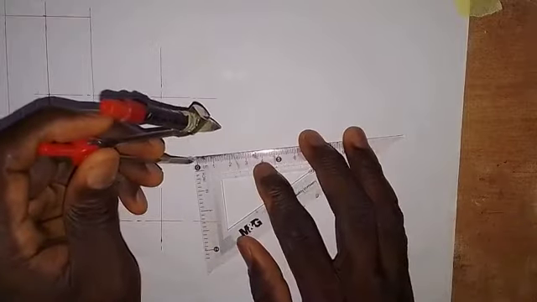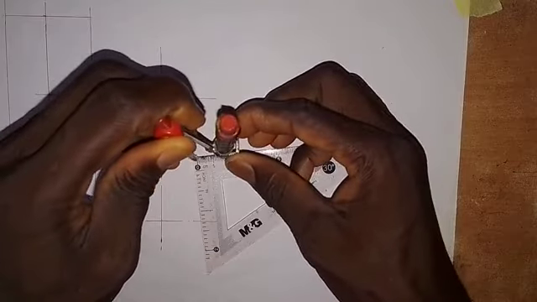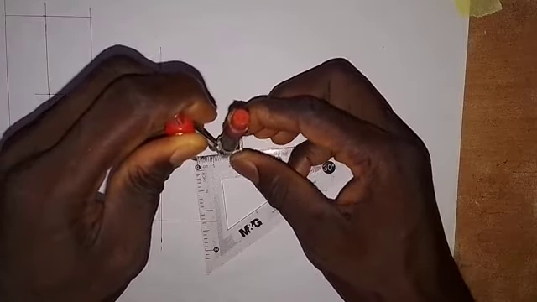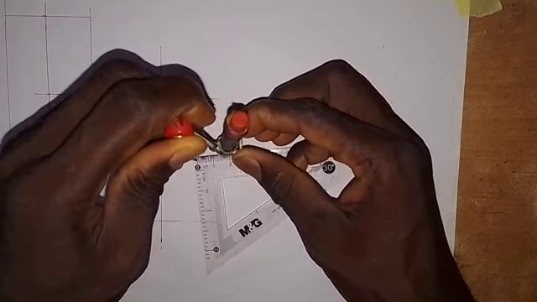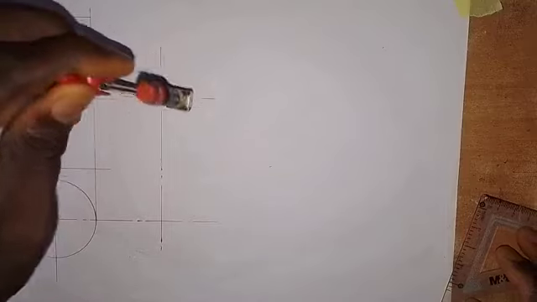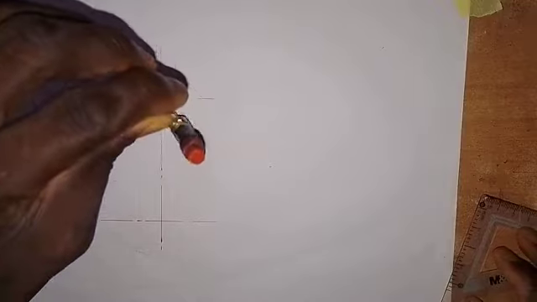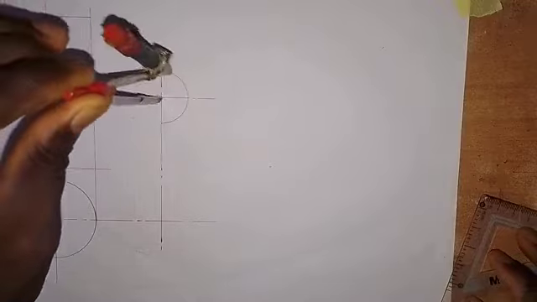The next thing we are going to do is that we know the diameter of the circular end of the horizontal cylinder is 32. So half of 32 is 16 millimeters. Let's take 16 millimeters, so this is 16 millimeters here. We put the pinpoint here and draw a semicircle. Okay, we have this semicircle.